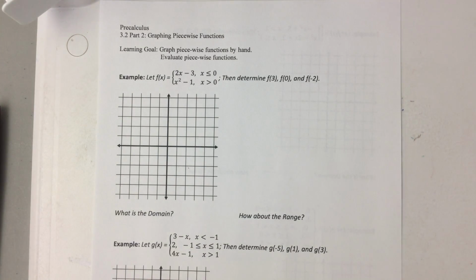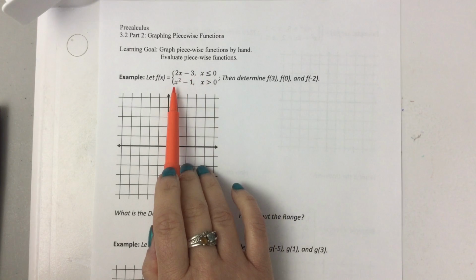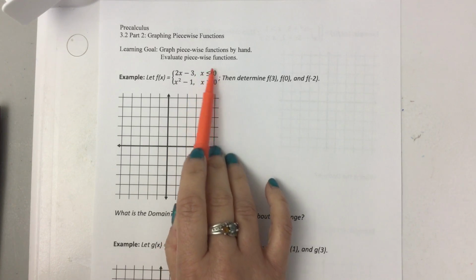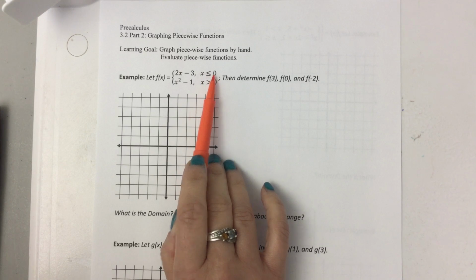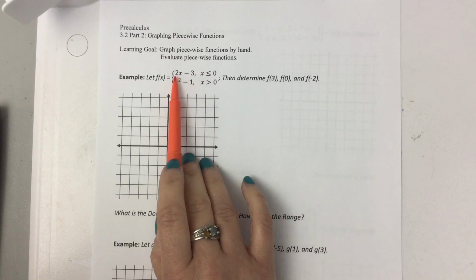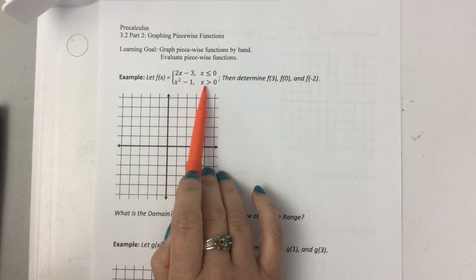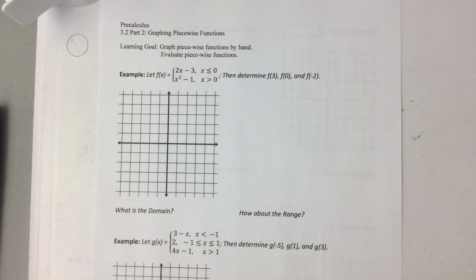Today in Precalculus, we are going to be graphing piecewise functions. This is the second part of Chapter 3, Section 2. Just as a reminder, a piecewise function means that you do have a function with separate pieces. Now, in order to figure out which piece to use, you need to look at the domain. So if your x value is less than or equal to 0, you would use the piece 2x minus 3. But if your x's are larger than 0, you would use the quadratic x squared minus 1.